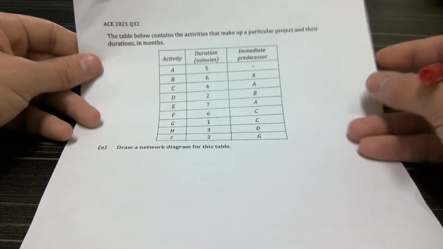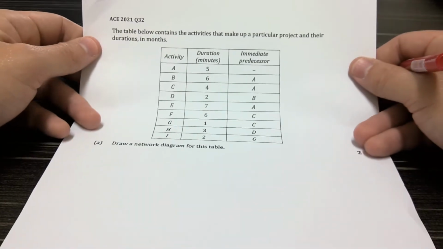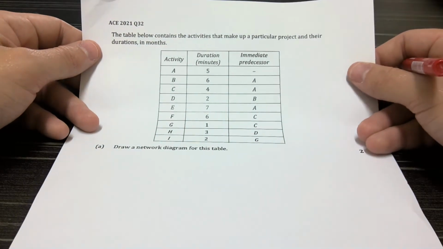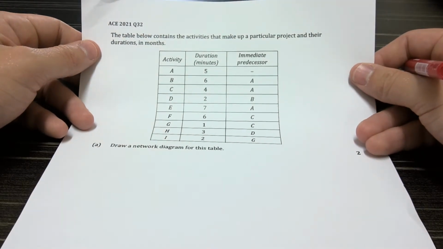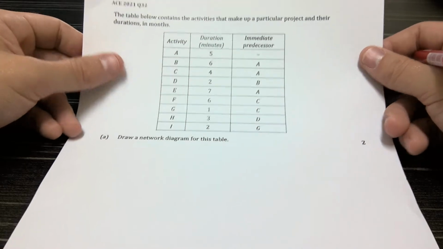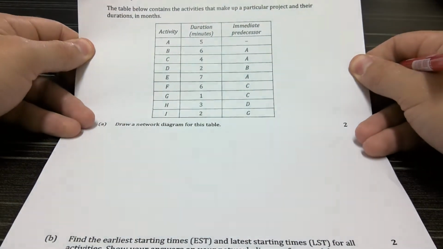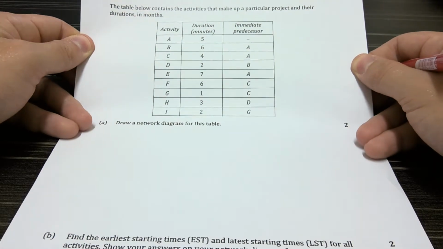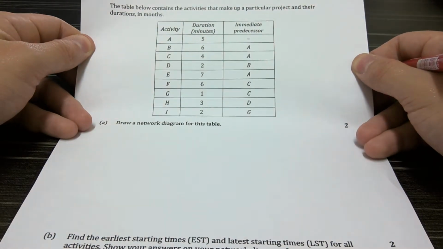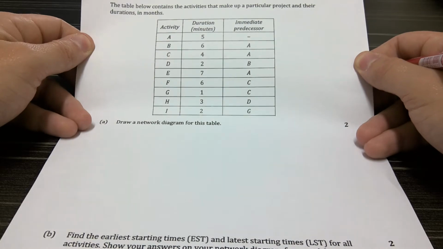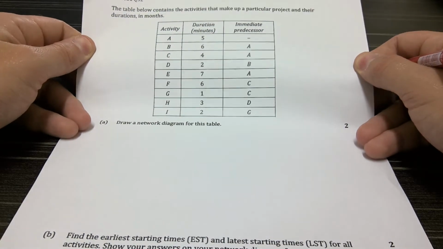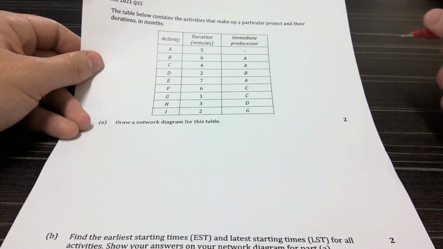All right, and this last question, and this is a typical question as well. So this is from ACE 2021, question 32. So we have this activity chart now, and we need to draw a network diagram for it. And this can be quite complicated, and this is definitely something you'd want to cover, because being able to draw these networks is very helpful when it might be asked. And as you see, this could even be 3 marks.